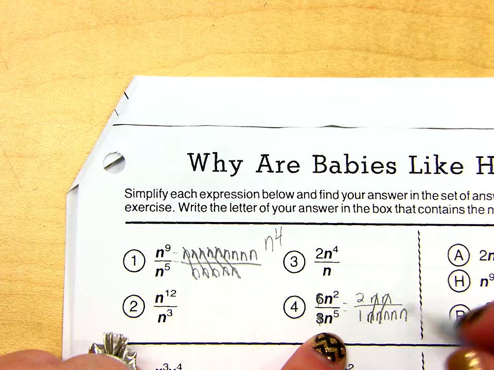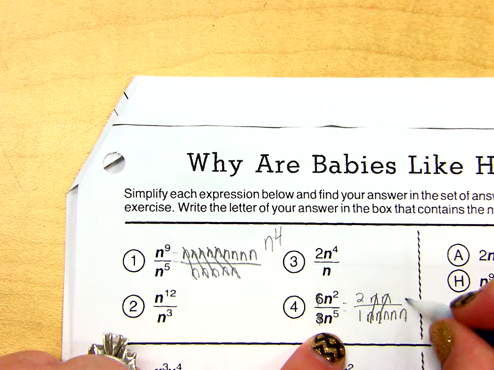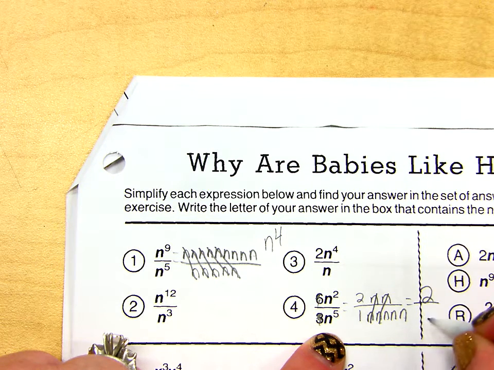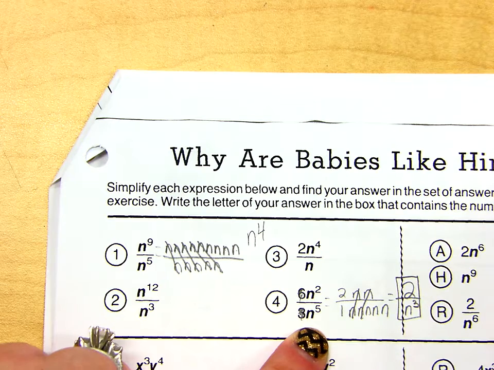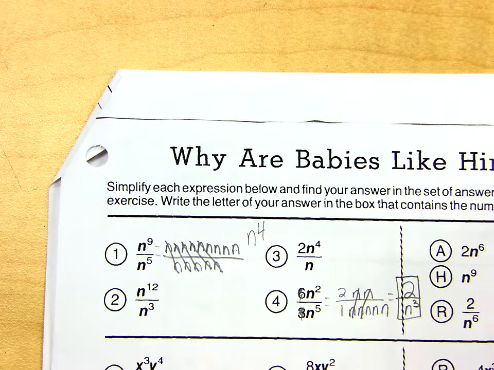That's my answer. The only thing left in the numerator is a 2, and then the denominator is just 1 n to the 3rd, or I don't even need to write the 1. So 2 over n to the 3rd. That's it.